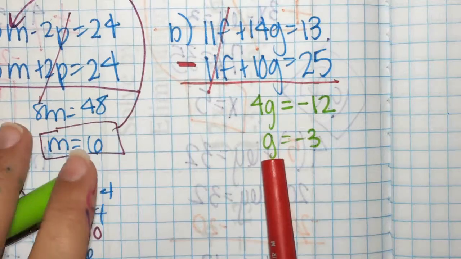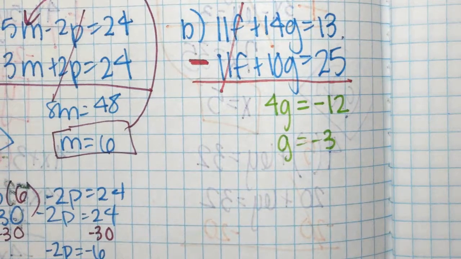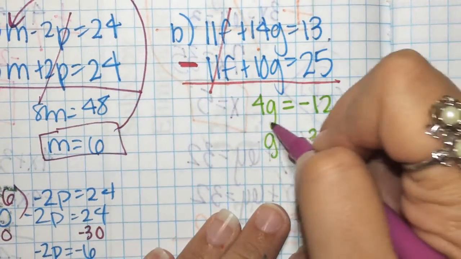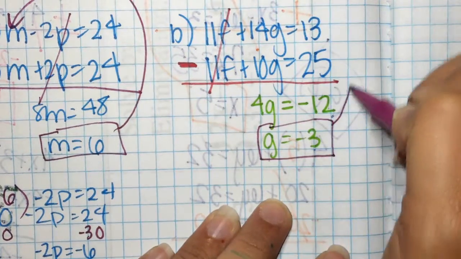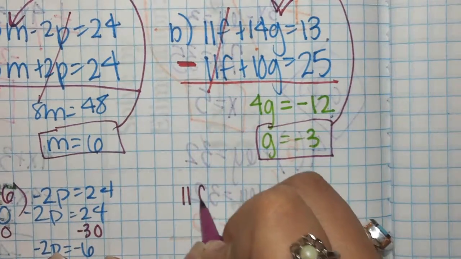Now that I have G, what do I need to do with it? You plug it in for G. Yes, why do I plug it in for G? Because it's the one you got. Okay. So I'm going to write 11F plus.